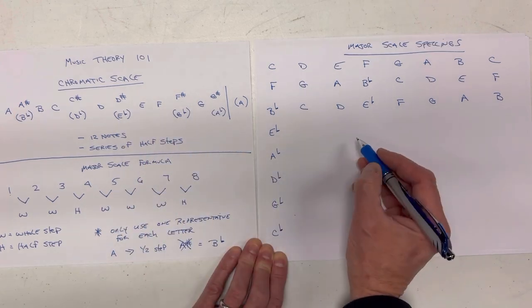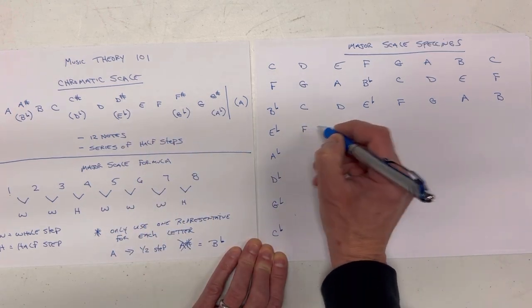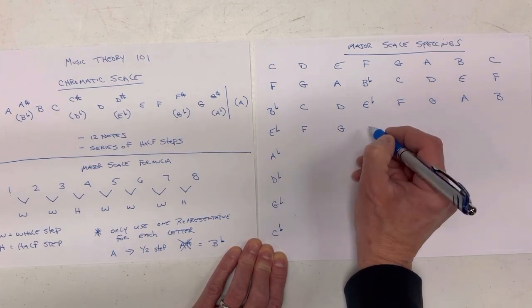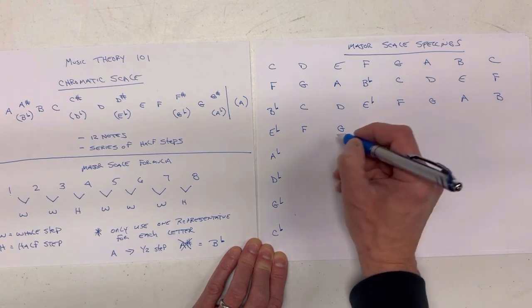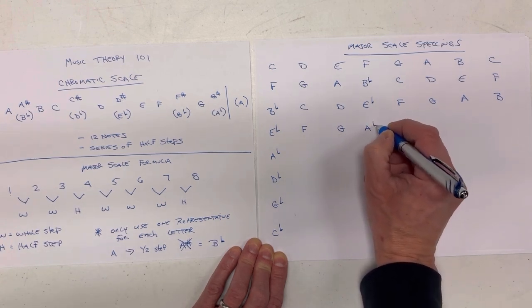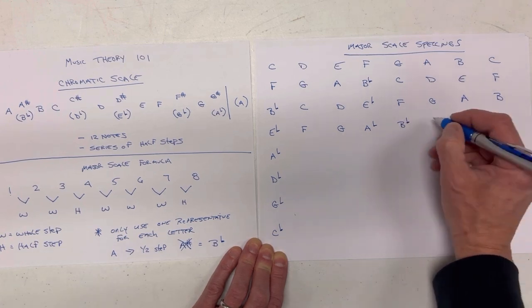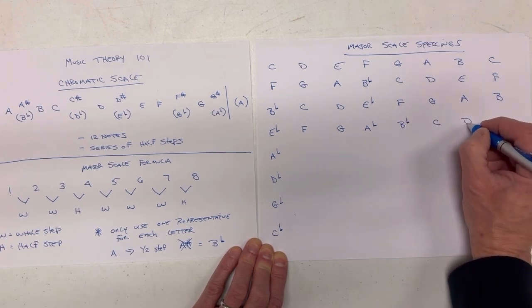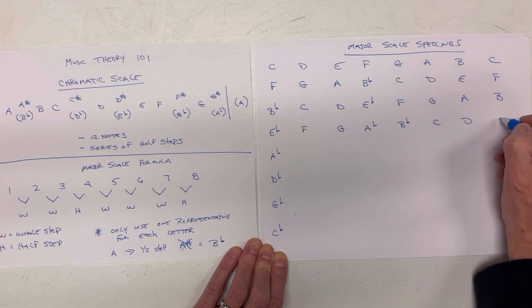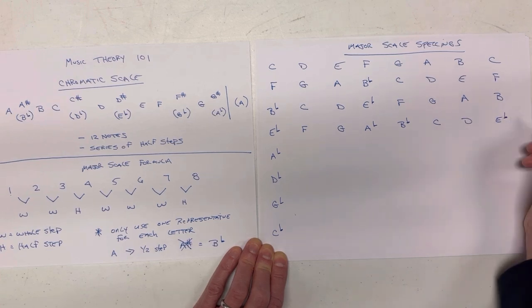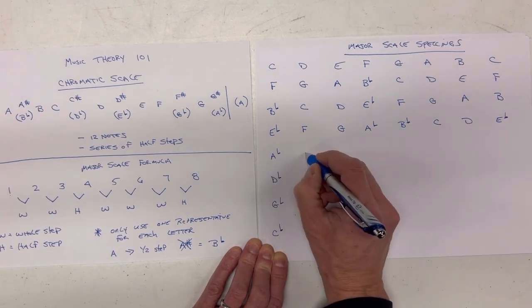So I'm on this E flat. I'm now going to go to the F. From the F, a whole step gets me to the G. A half step from the G brings me to an A flat. A whole step from the A flat is a B flat. And then a C, there's going to be a D there for a whole step, and then a half step from the D gets me to the E flat. And now A flat, same thing.